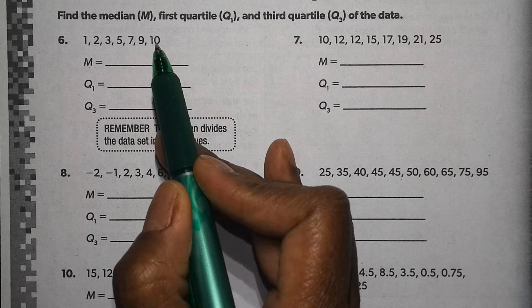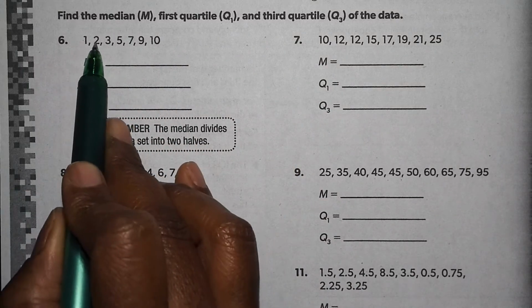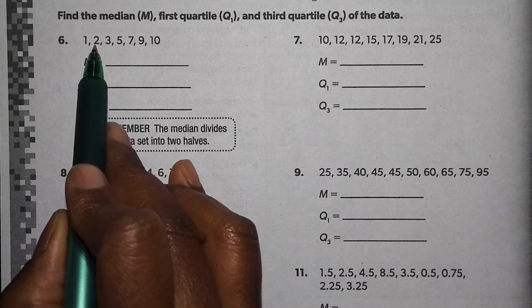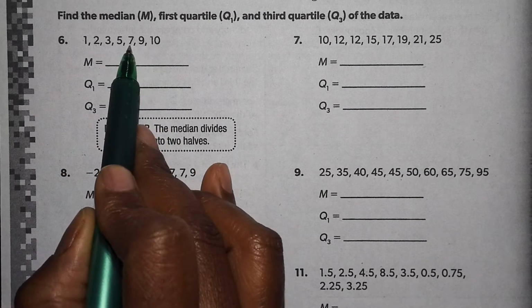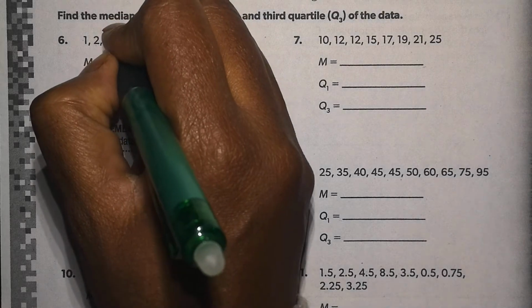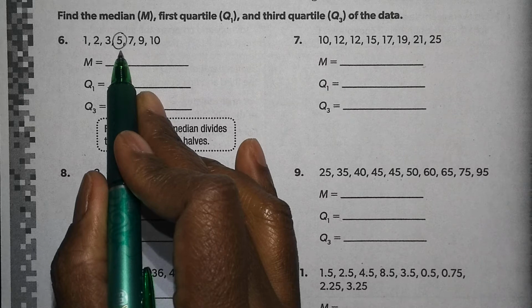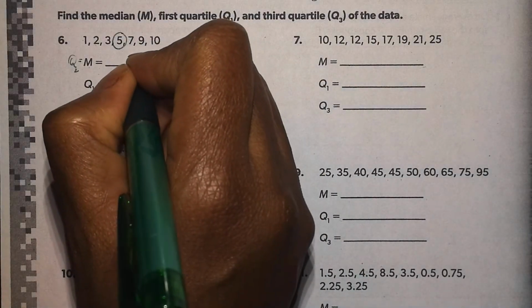All right? So in class, we would count it out. So let's do that. 1, 2, 3, 4, 5, 6, 7. We have an odd number of data points, so that means it's going to be a number that's smack dab in the middle. 1, 2, 3, 1, 2, 3, bam. 5 is right smack dab in the middle. So guess what? 5 is our median, or our Q sub 2.